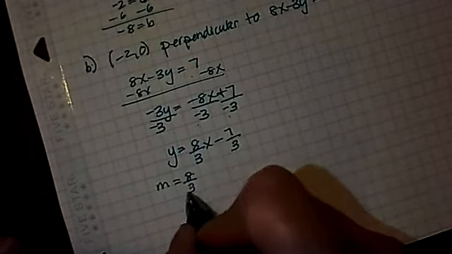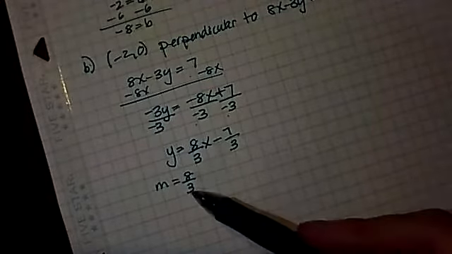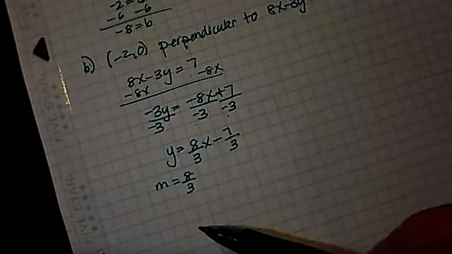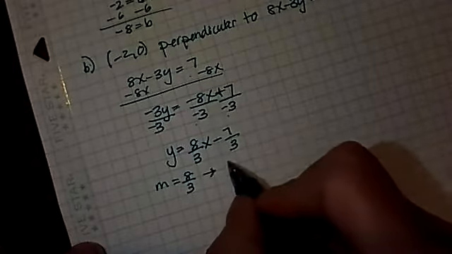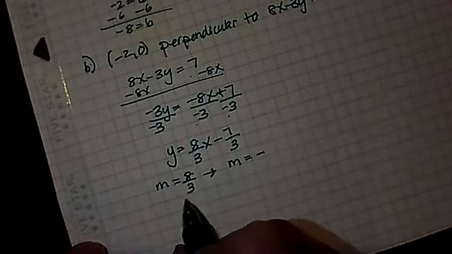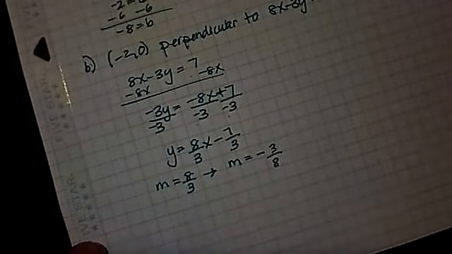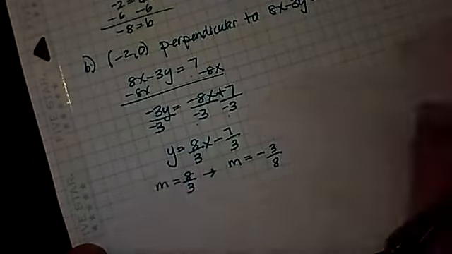So what we're wanting is the new line we're going to create needs to be perpendicular to this one. So that's why we have to solve for y, so I can find the slope. So if I want to do perpendicular, the slope I'm going to use in my new line is going to be opposite sign, which is going to be negative, and the reciprocal of that. So I just flip the fraction. And that's what I need to bring over for my new line.